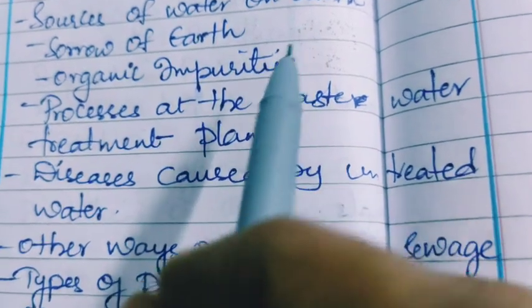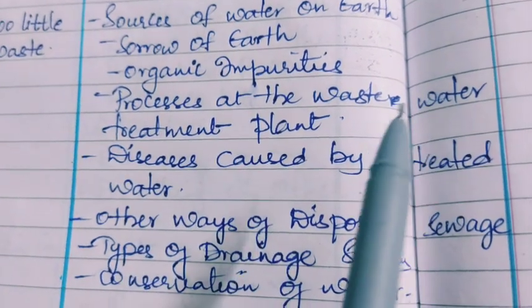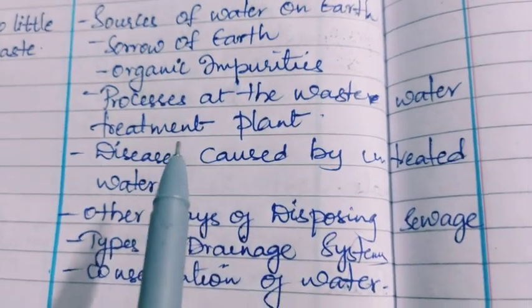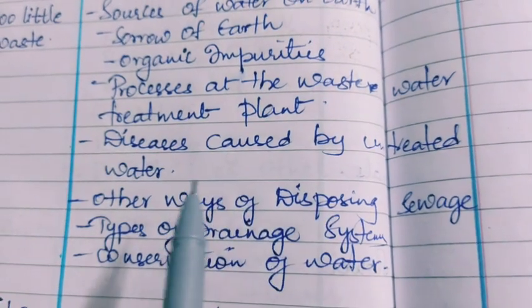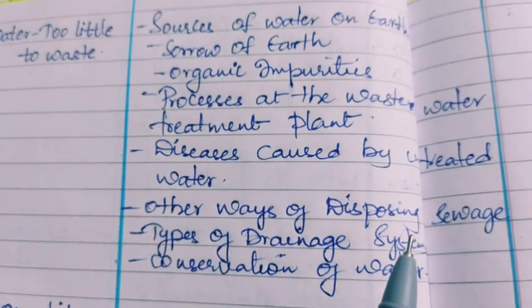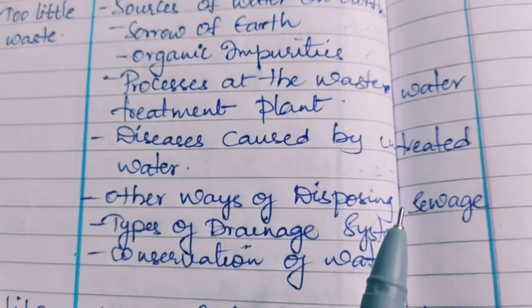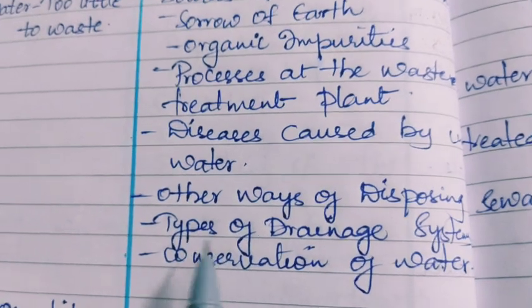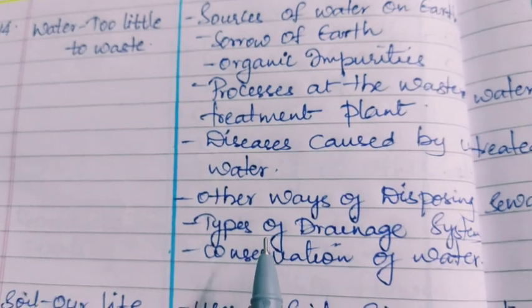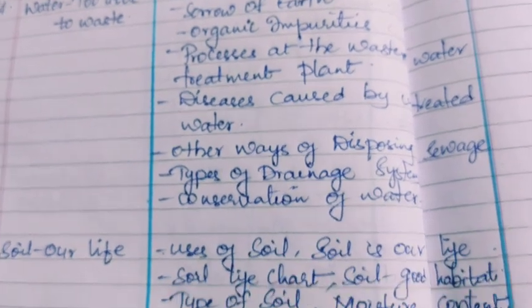So in this topic we have studied about different wastewater techniques or methods, the wastewater treatment plant, physically, chemically and biologically, and the diseases caused by untreated water if we use it, and other ways of disposing sewage. Sewage is solid waste and liquid waste. Sludge is the solid waste. And also the types of drainage systems, open and closed drainage system, and next how we are going to conserve water. So like this different questions will be asked.